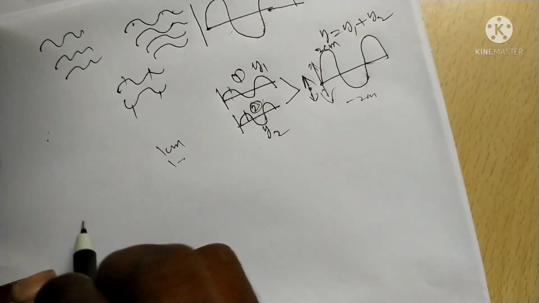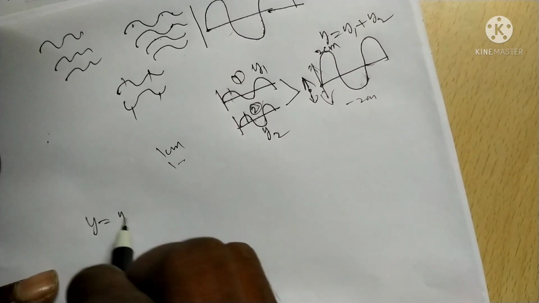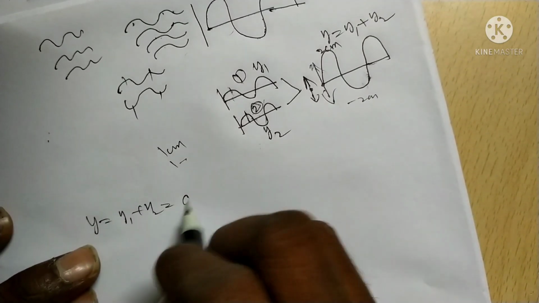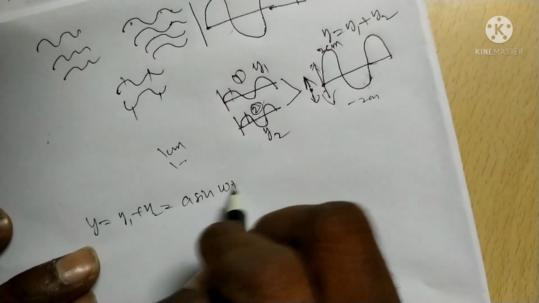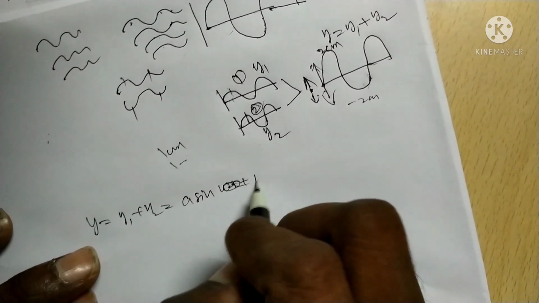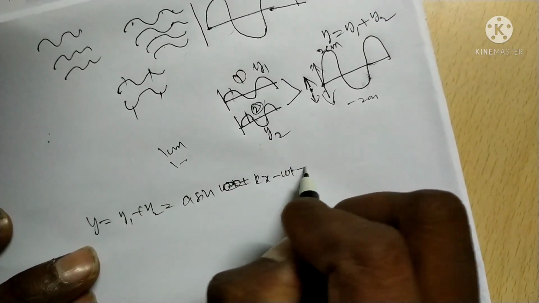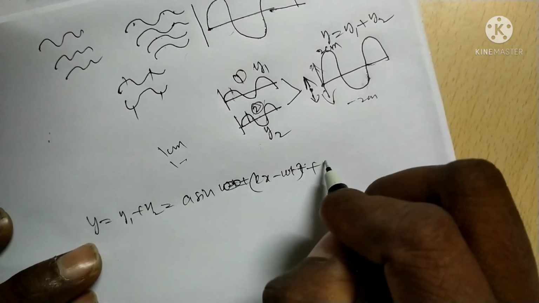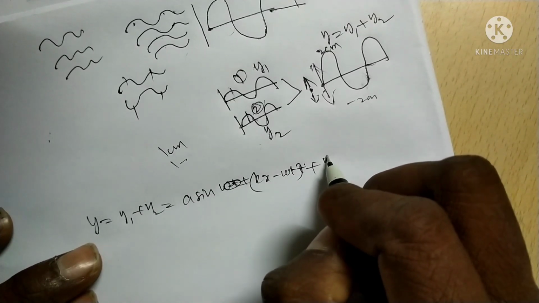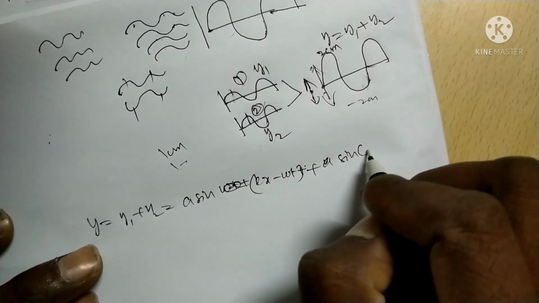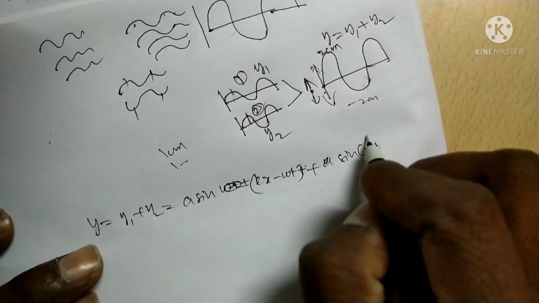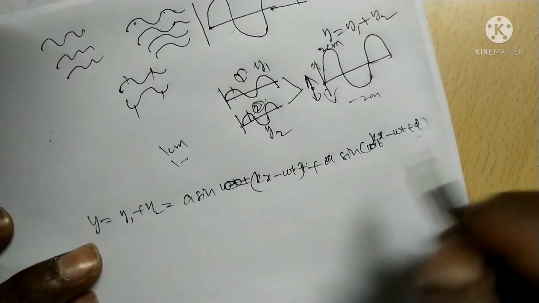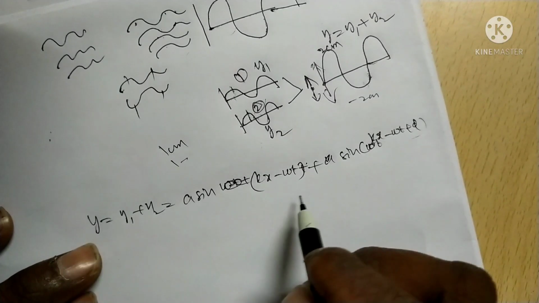I will write y equals y1 plus y2 equals what? y1 is a sin(kx minus omega t), and next y2 is a sin(kx minus omega t plus phi).